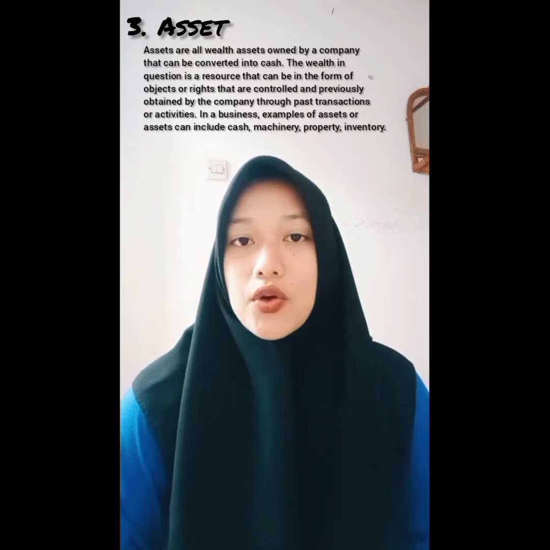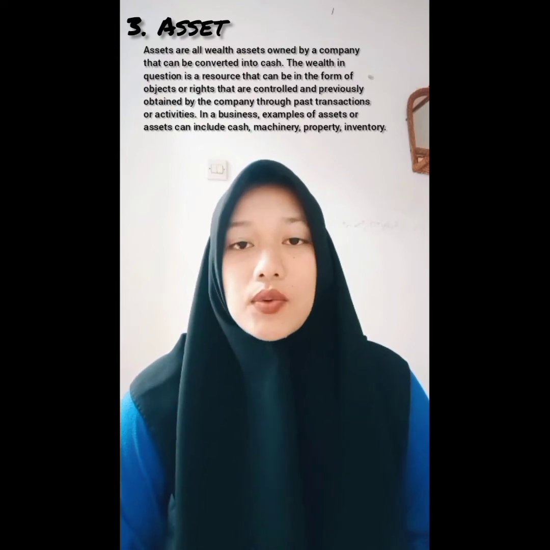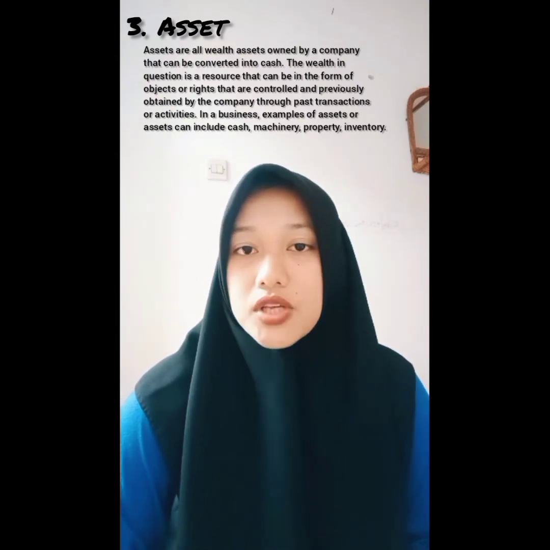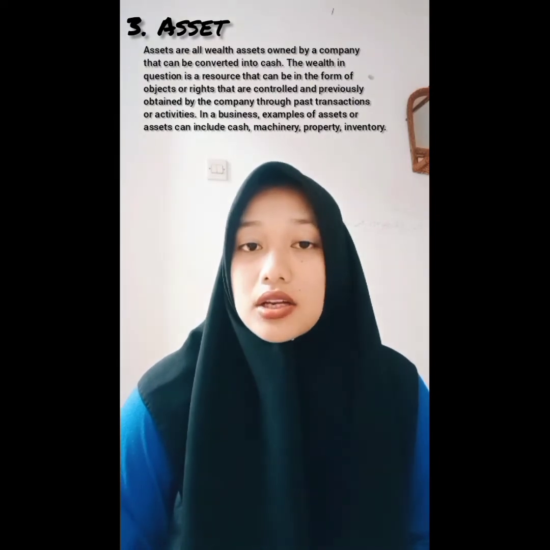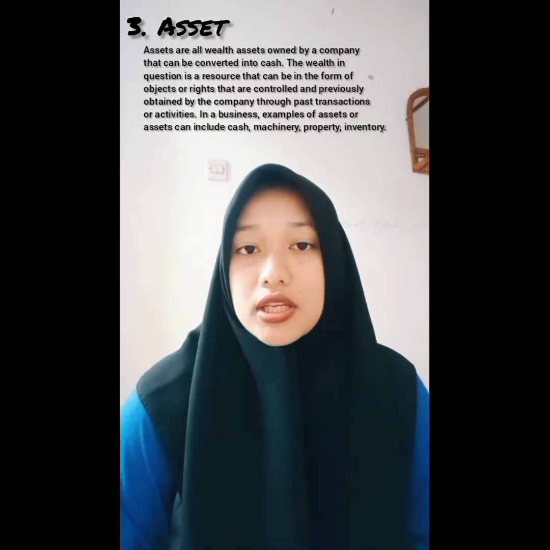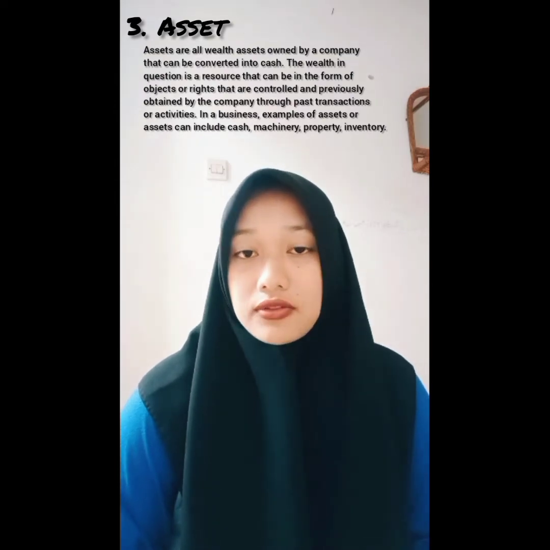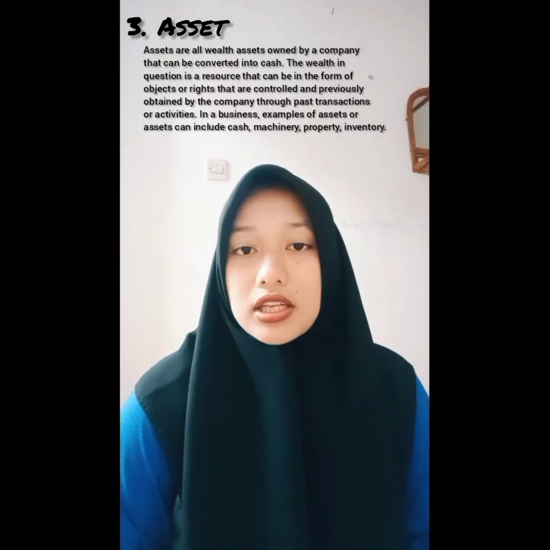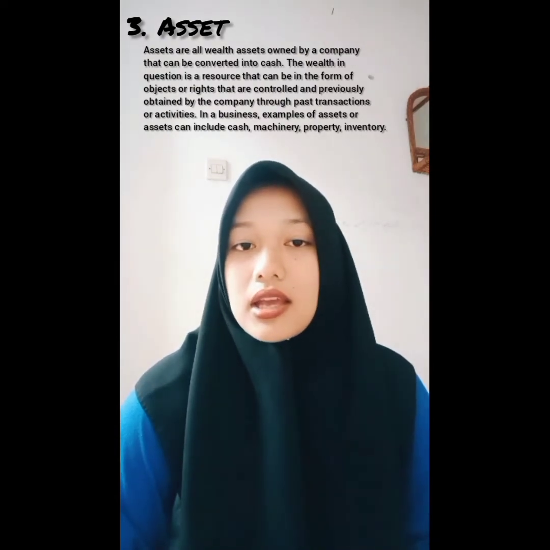3. Assets. Assets are all wealth owned by a company that can be converted into cash. The wealth in question is a resource that can be in the form of objects or rights that are controlled and previously obtained by the company through past transactions or activities. In a business, examples of assets can include cash, machinery, property, inventory.